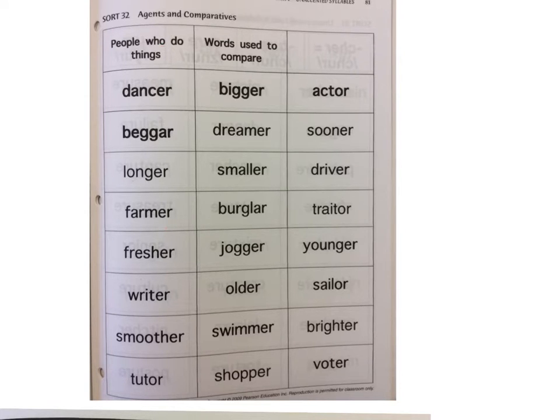Farmer, person. Burglar, trader. Fresher, jogger. Younger, writer. Older, sailor. Smoother, swimmer. Brighter, tutor. Shopper, voter. So again, these are going to be still those unaccented final syllables similar to sort 31.